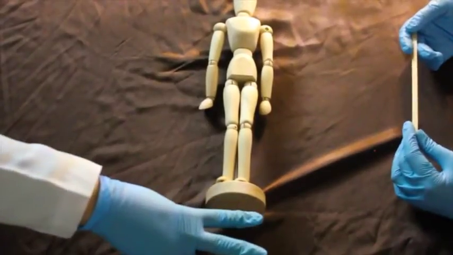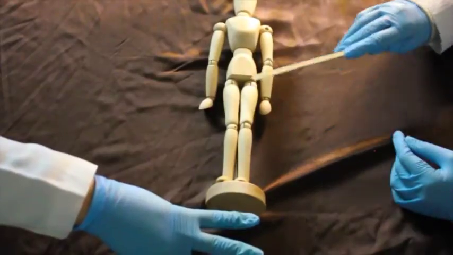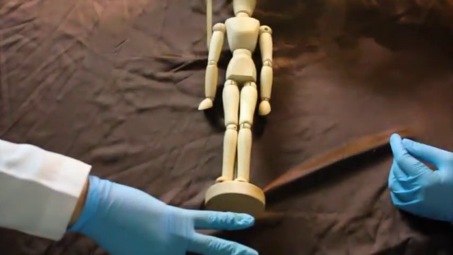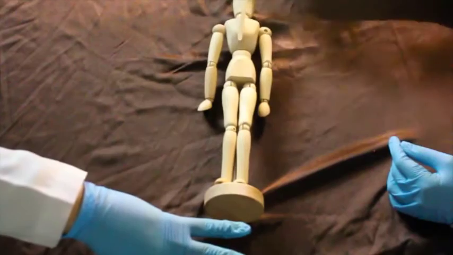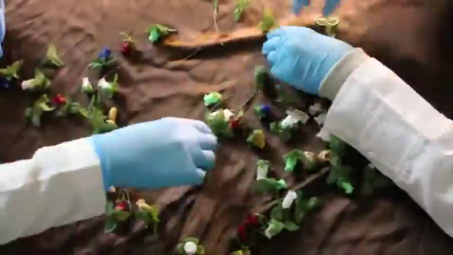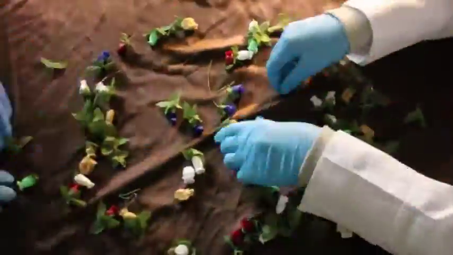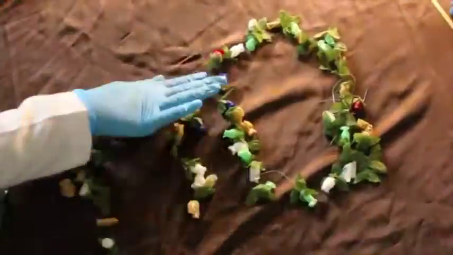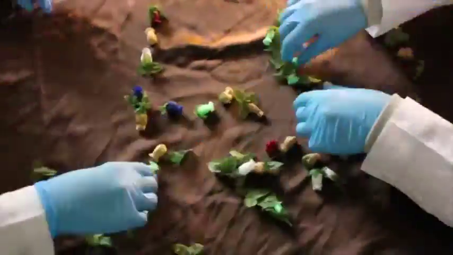The skeleton is divided into two parts, the appendicular skeleton and the axial skeleton. The appendicular skeleton is 60%, while the remaining 40% is the axial skeleton.